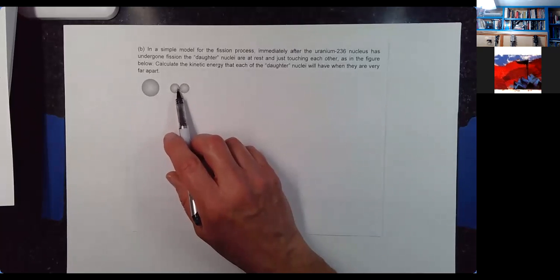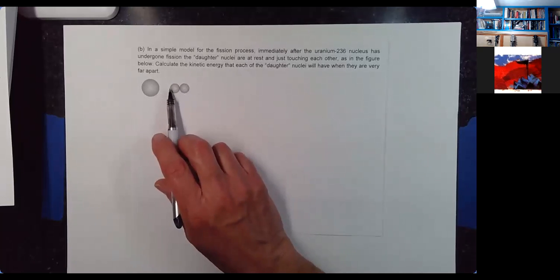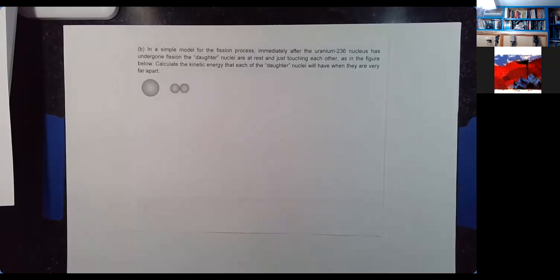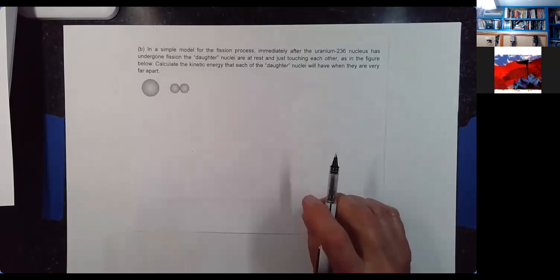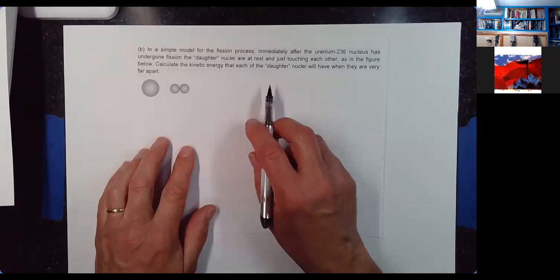While it might extend from some of the nucleons on this side of this daughter nucleus to some of the nucleons on this one, it won't reach all the way across. And so those will still be repelled by the electromagnetic force, which has an infinite range. It does get weaker with the square of the distance, but we're just going to ignore the nuclear force here and see what happens anyway.